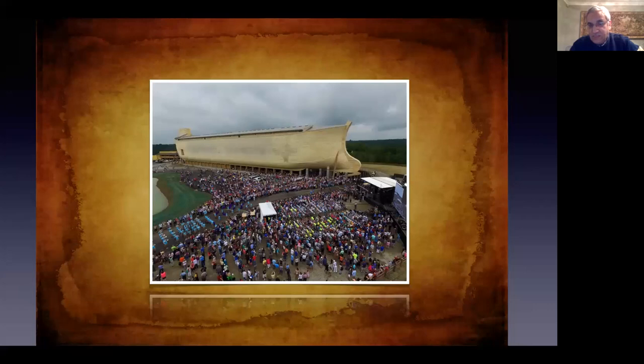So this is, as I said, the opening of the replica of the ark that was built in Cincinnati in America. The opening was on the 4th of July in 2016, and I was there as part of the team. And these are the number of people. This is a real photo.